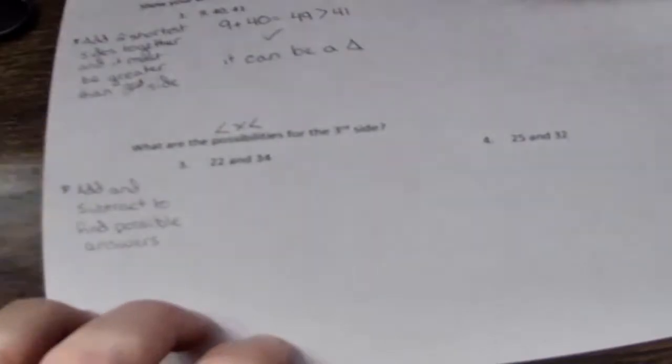So to find them, you're going to add and subtract to find the possible answers. So when we do the subtraction, that's going to find our lowest value. When we do the addition, that's going to find our upper value. So for instance, with the 34 and 22, when I go to subtract them, just keep in mind that a triangle cannot have a negative side value. So when I subtract them, I need to do 34 minus 22. So that's what's going to be on the left side.